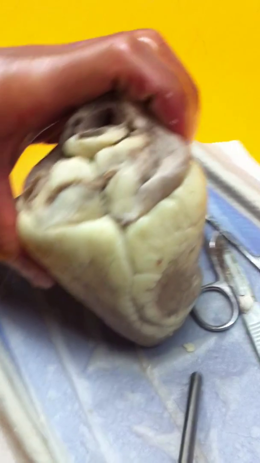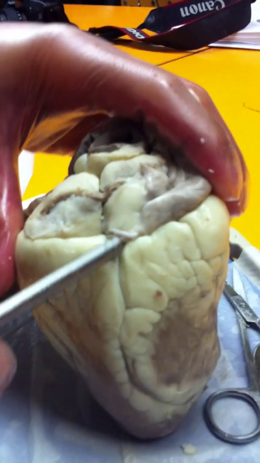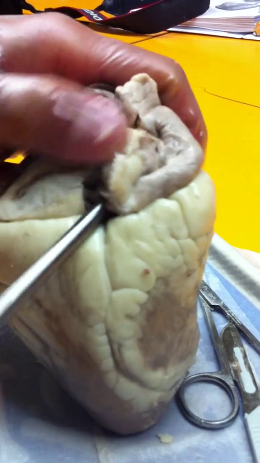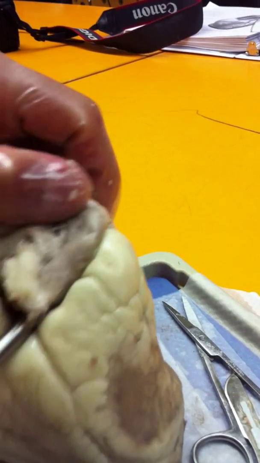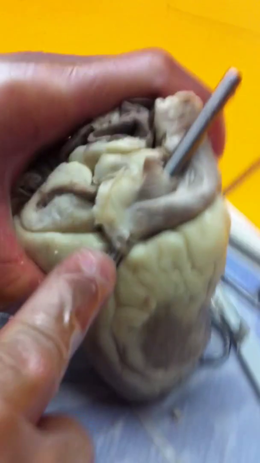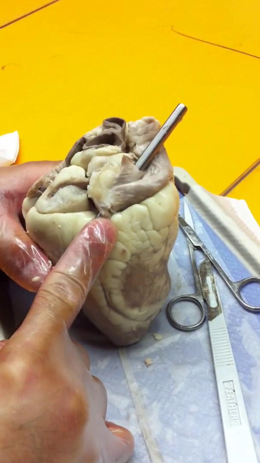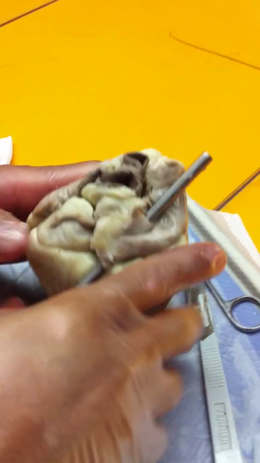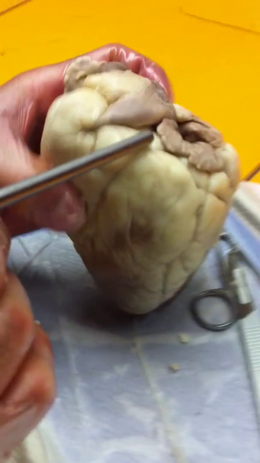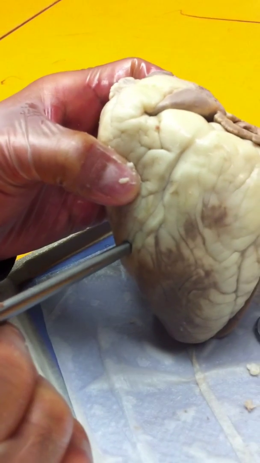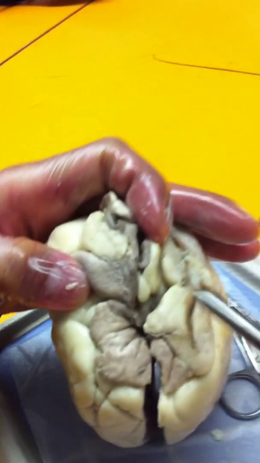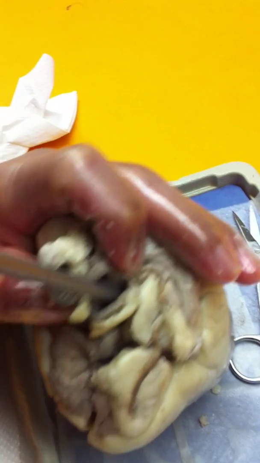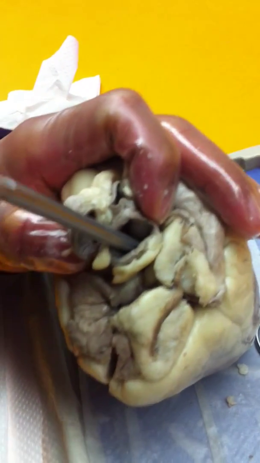On the posterior side, right above the posterior interventricular sulcus, we find inferior vena cava, superior vena cava. Right in the front, above the anterior interventricular sulcus, we find the pulmonary trunk. Right behind it, the big vessel, we have the aorta.